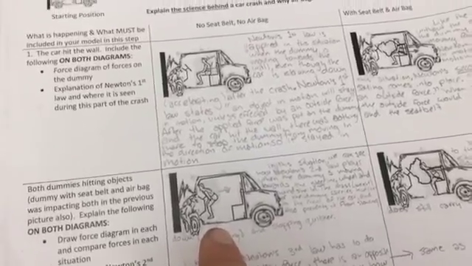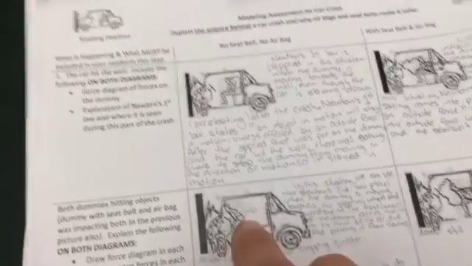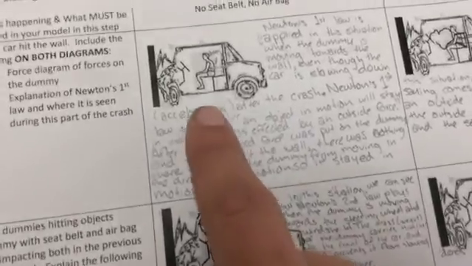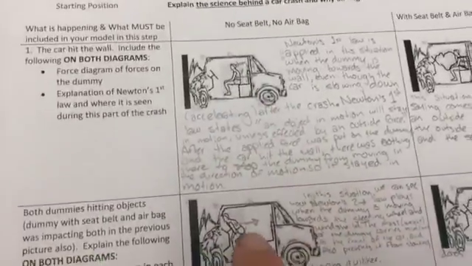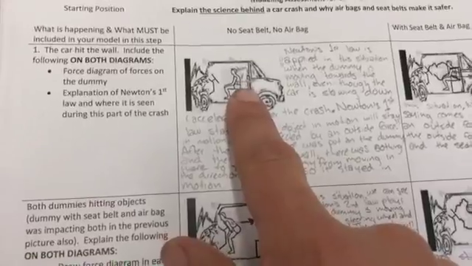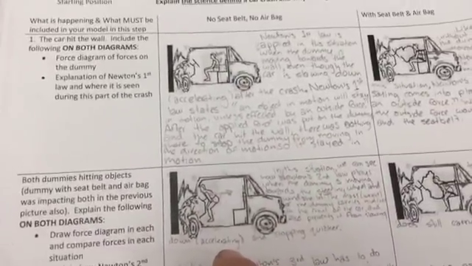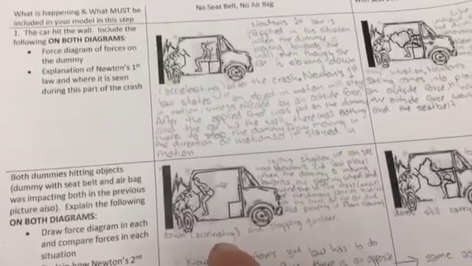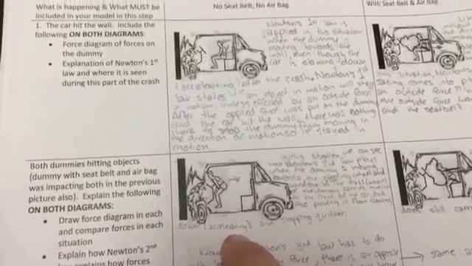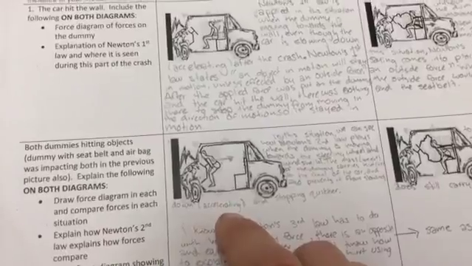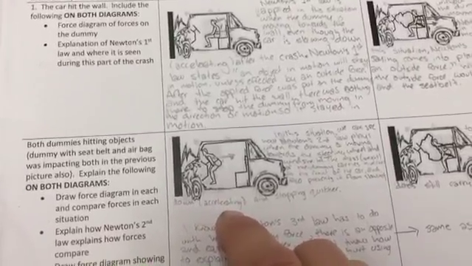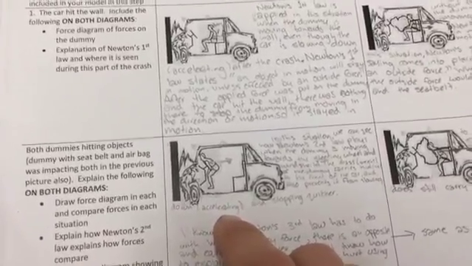Okay, sure. And then I noticed that this arrow looks like it might be a little bit larger than the drag arrow you drew before. Was that on purpose? Yes, because the windshield and steering wheel are now going to later change the direction of the dummy, so it would be applying a stronger force since it's now slowing down quicker. Okay.